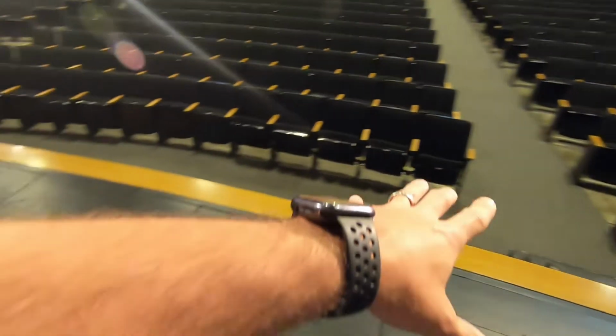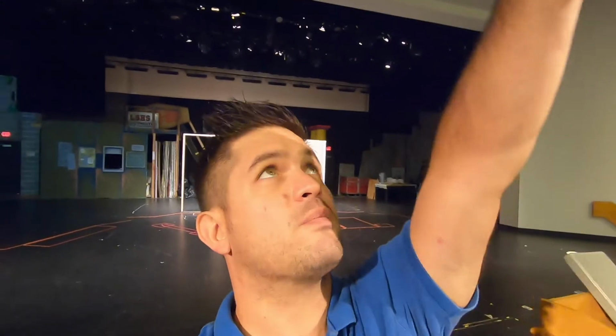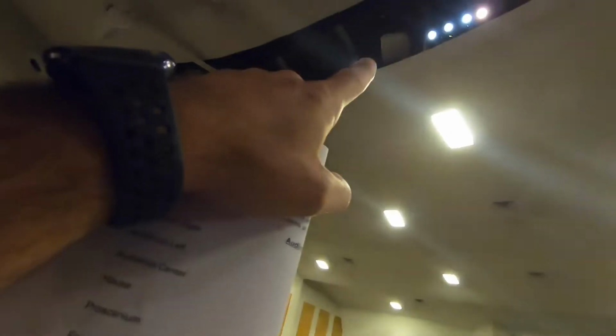But the front of house can kind of be two different things. In this space, we often refer to this very front area, right along the very front edge of the stage, as front of house. That's why we'll call the lighting right up here our front of house lighting. That'd be these lights up here in the catwalk.